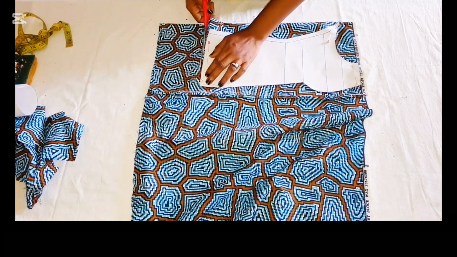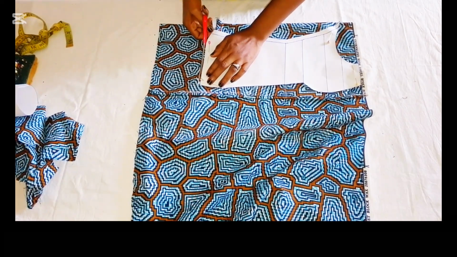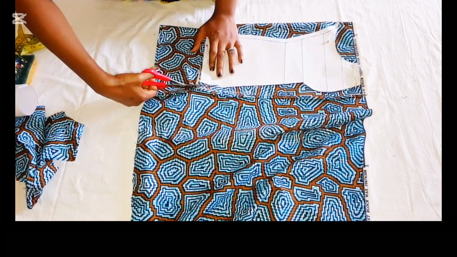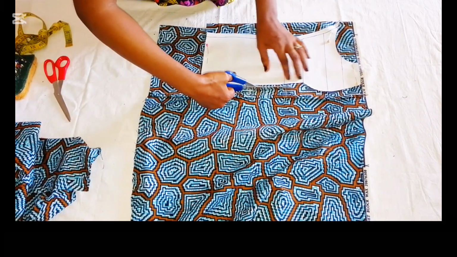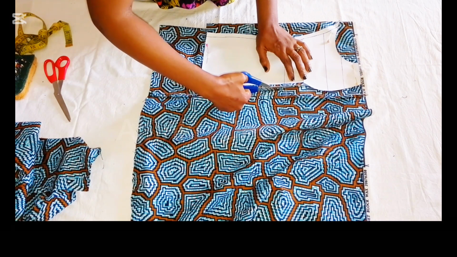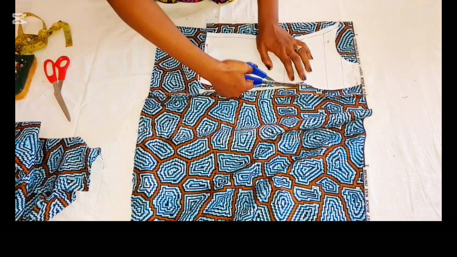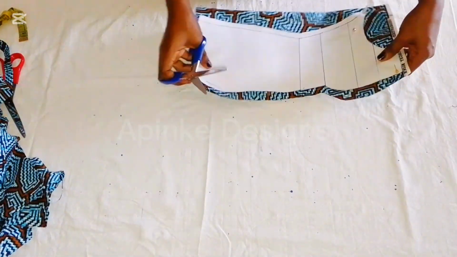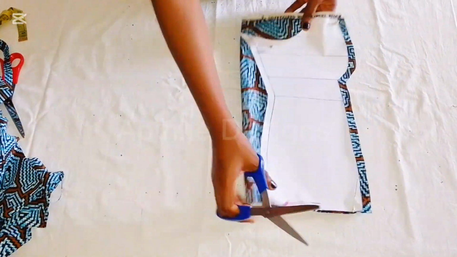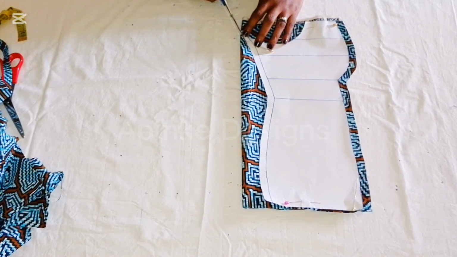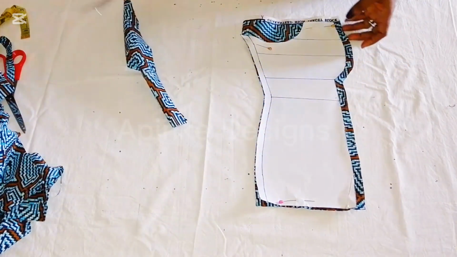So this is me cutting it out basically. And this is me adding 0.5 to this center front part, as you can see. So that is the part I'm going to be joining together with the other front part. So you need to add 0.5 inches to this once you've cut it out.